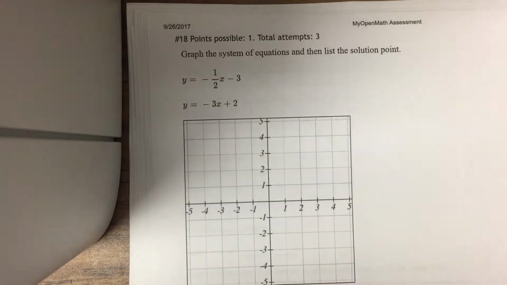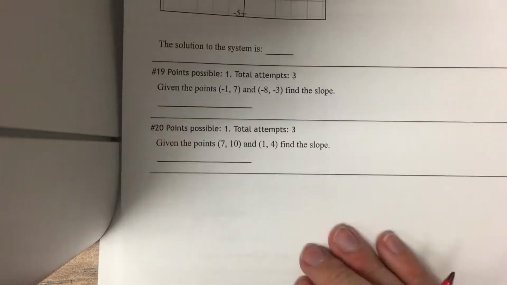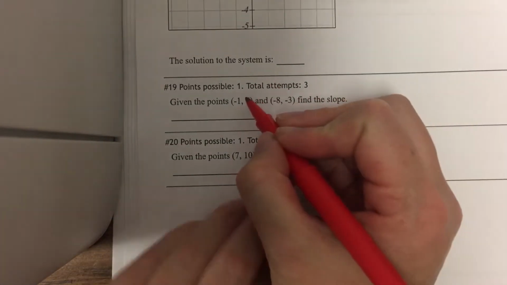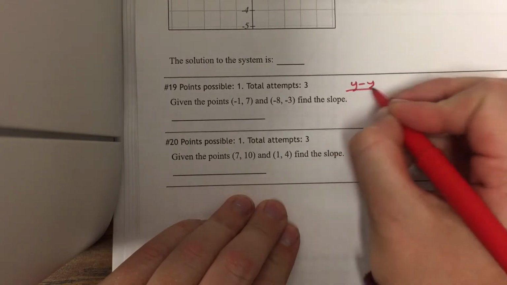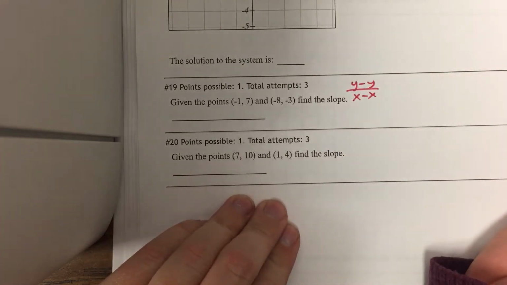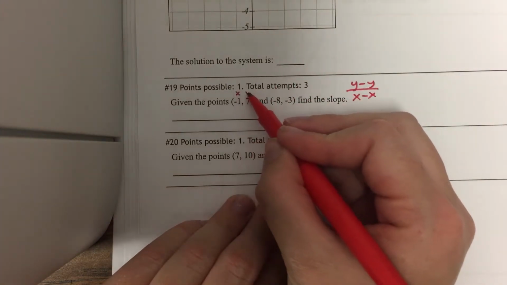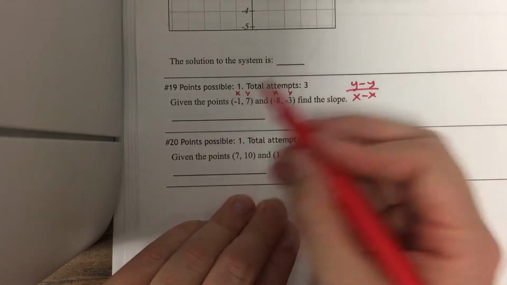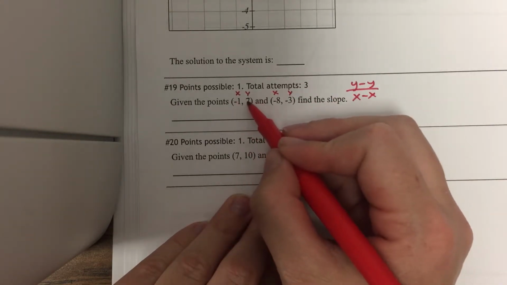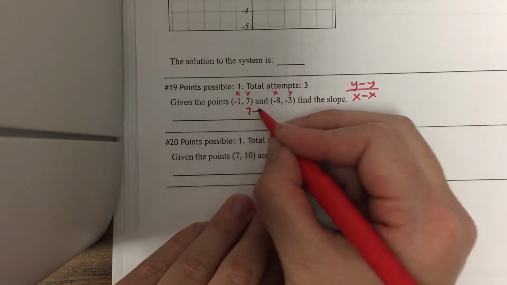More. I'm going to skip these. Sorry guys, skipping. To slope. We have slope, which is y minus y over x minus x. I'm going to label them x, y, x, y. Let's plug it in. If I do 7 minus a negative 3.